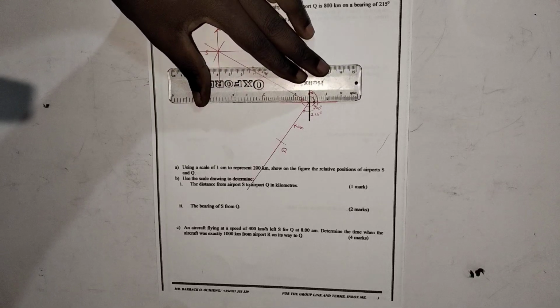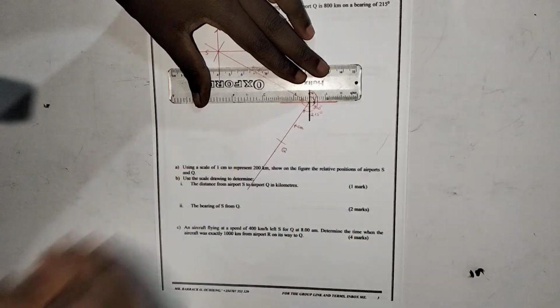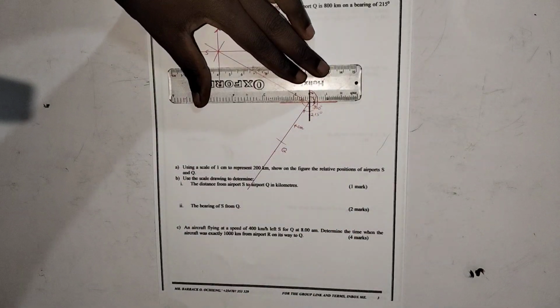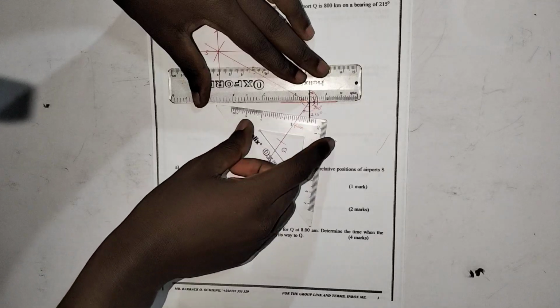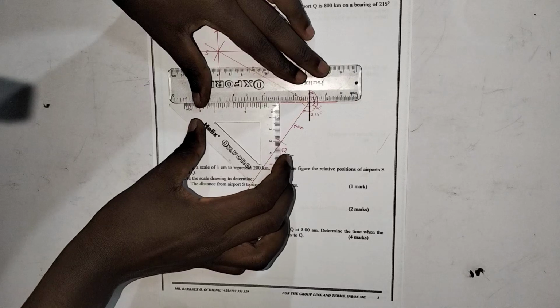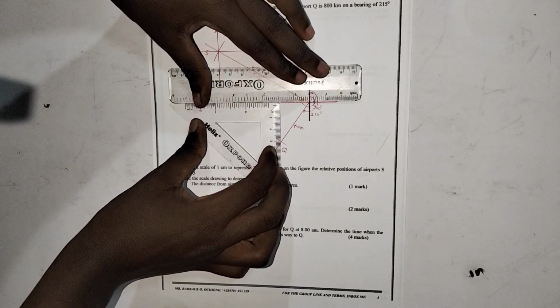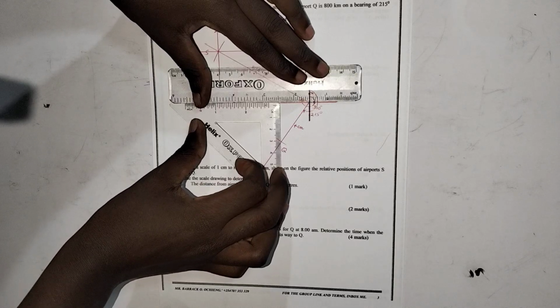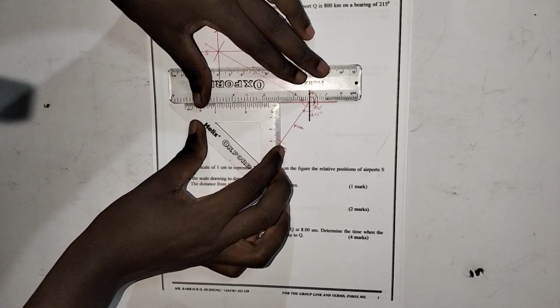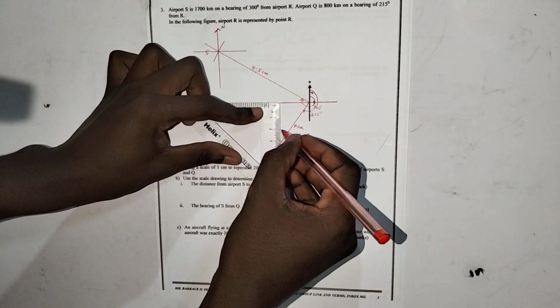We shall place our 15 centimeter rule again on the east-west line at R. Once we have placed it in that particular format, we bring our set square this way and let them be in contact, and then slide the set square until it reaches the point Q. Ensure that the set square is still in contact with the 15 centimeter ruler. Then at the point Q, withdraw the ruler and draw the north line at the point Q.